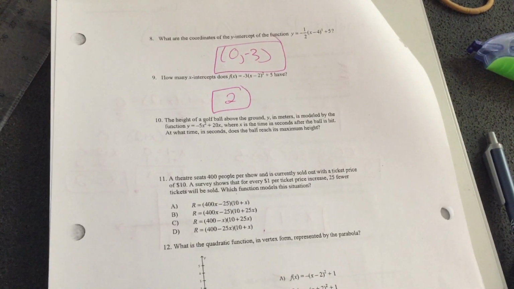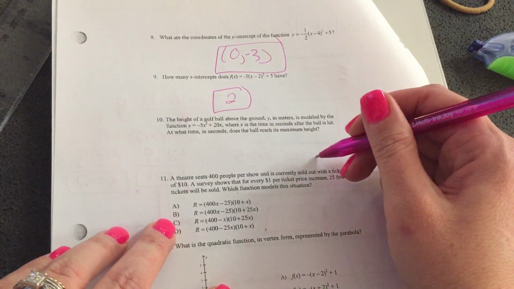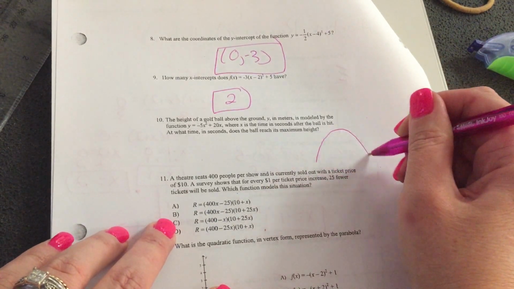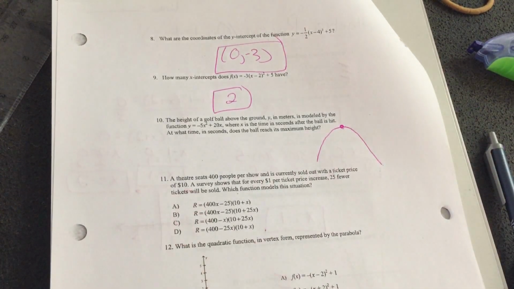Okay? So, the next one. The height of a golf ball above the ground, y in meters, is modeled by the function y equals -5x squared plus 20x, where x is the time in seconds after the ball is hit. At what time in seconds does the ball reach its maximum height? So let's think about this, okay? We're going to hit a golf ball, and a golf ball goes up, and then it comes back down, correct? So it wants to know what is the maximum height.